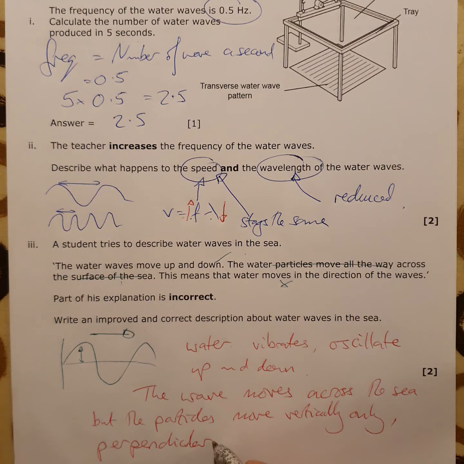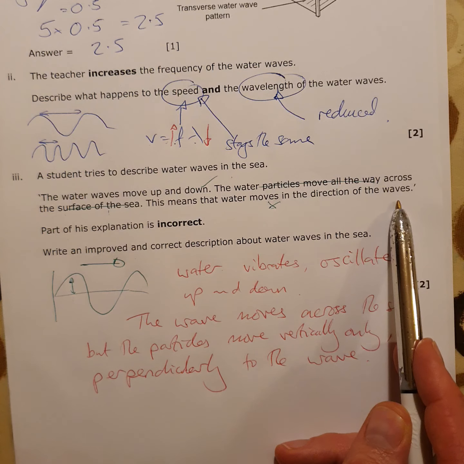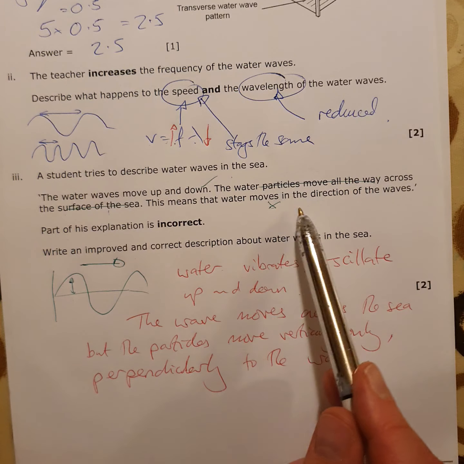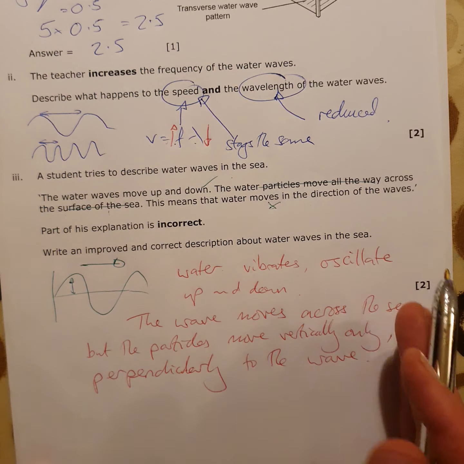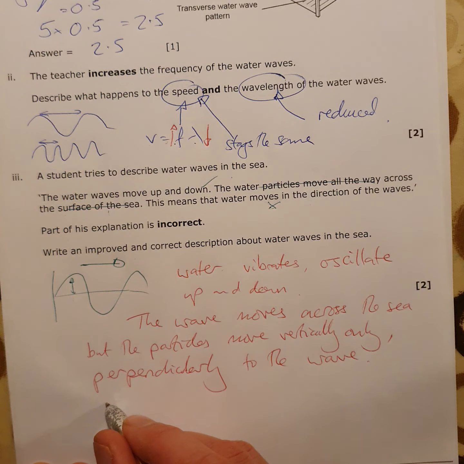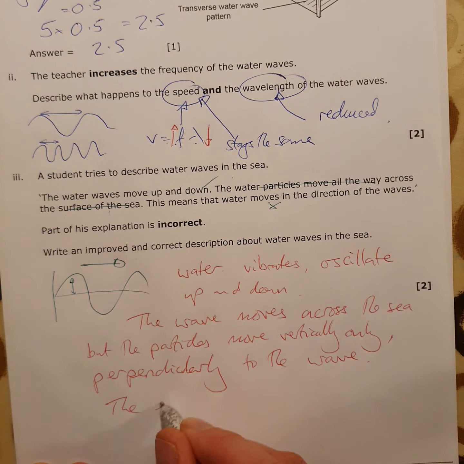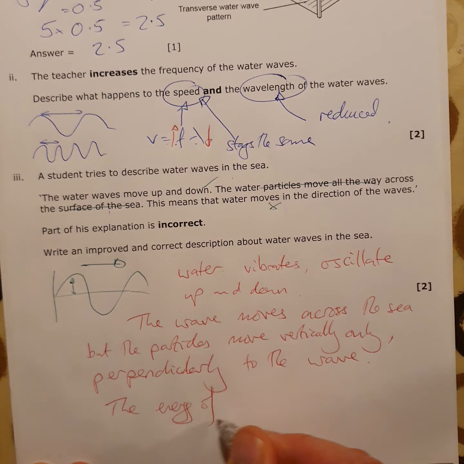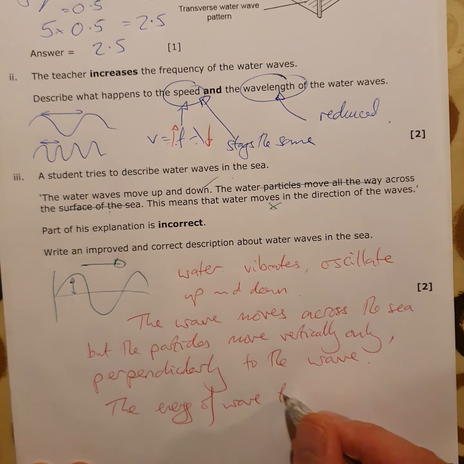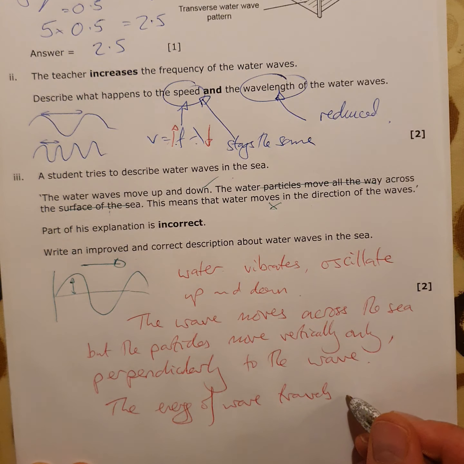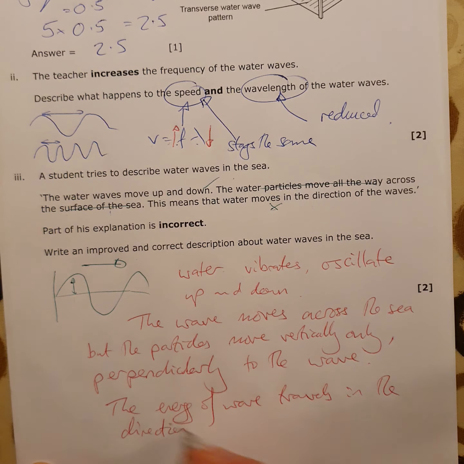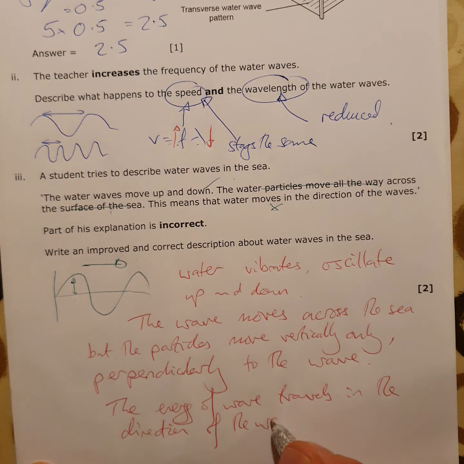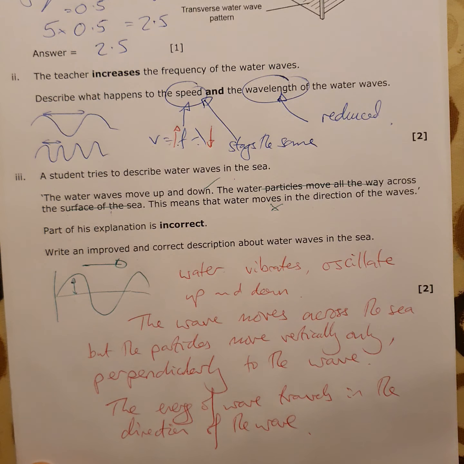This means that the water moves in the direction of the waves. The water doesn't move in the direction of the wave. What does move in the direction of the waves? The energy is being transferred. So let's say the energy of the wave travels in the direction of the wave. There we go. Happy with that?